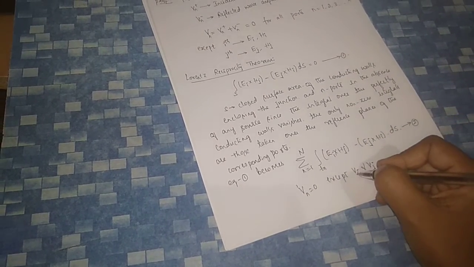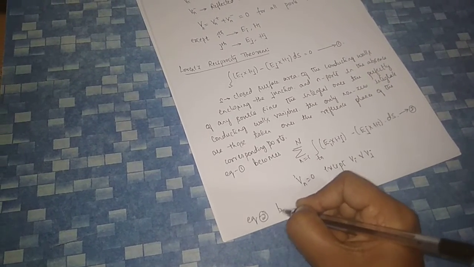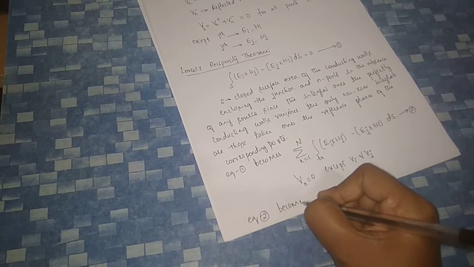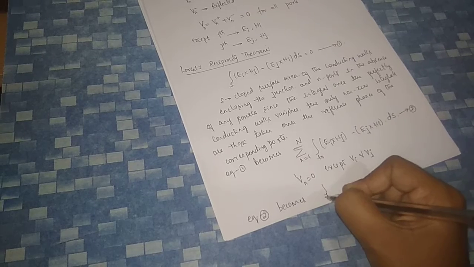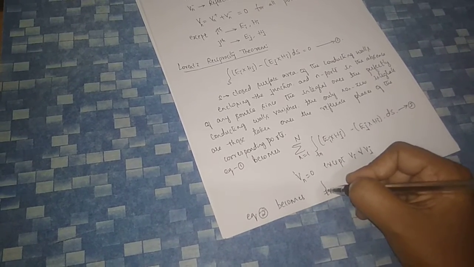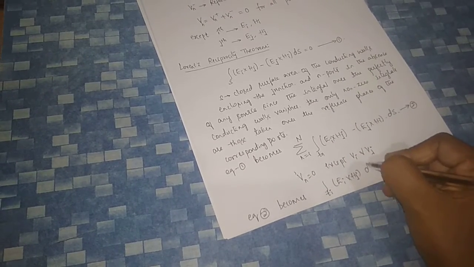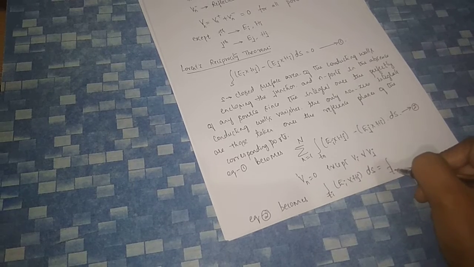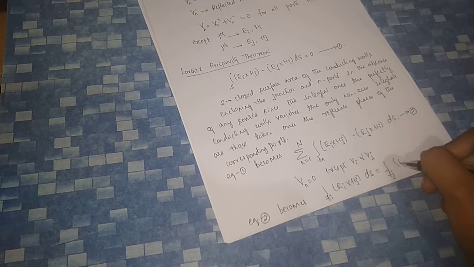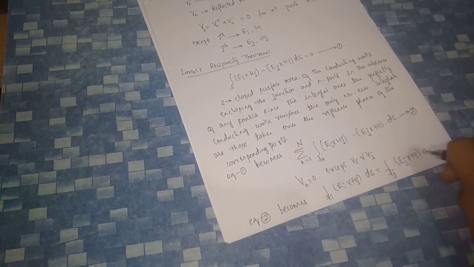So if you take this condition, your equation 2 becomes the integral over Ti of Ei into Hj dS, this is the i, sorry, equal to the integral over Tj of Ej into Hi into dS.